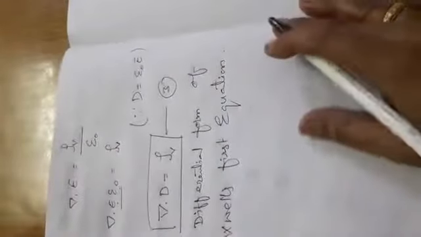Next, I am going to write the integral form of Maxwell's equation, taking the volume integral on both sides of equation number 3. We get the integral of del dot D over the volume V is equal to the integral of rho V dV over the volume V.